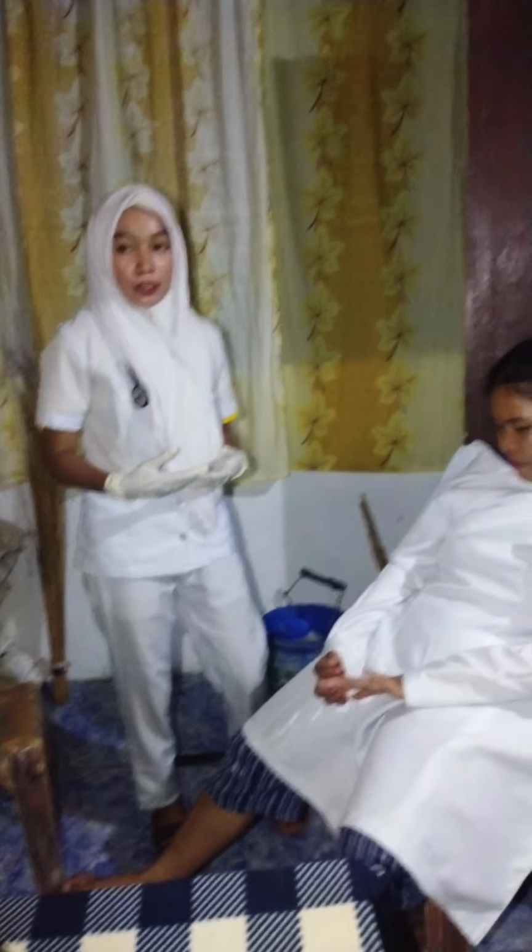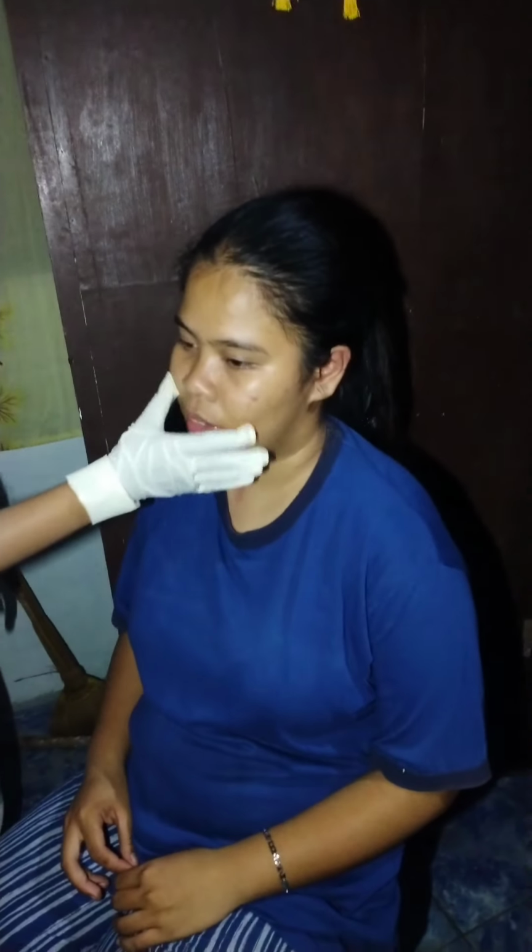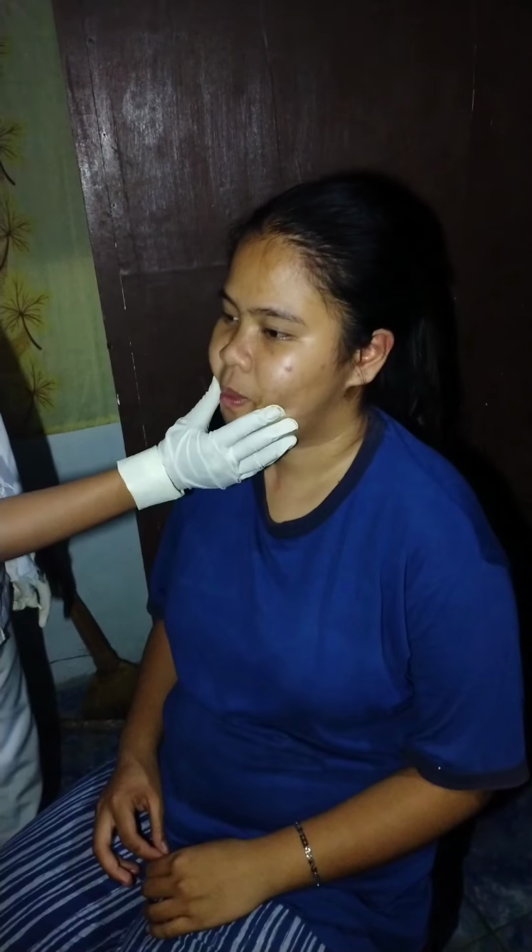Have the patient raise and lower her eyebrows, bare her teeth, smile broadly, puff up her cheeks, and keep her mouth closed while you try to open it. All the movements should be symmetrical.